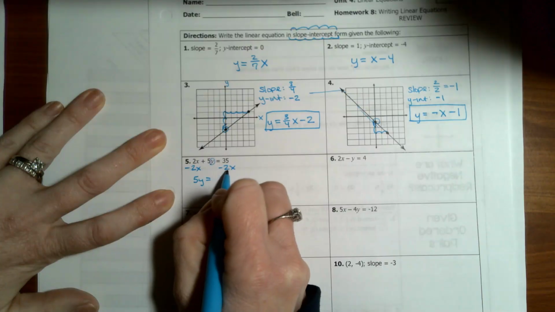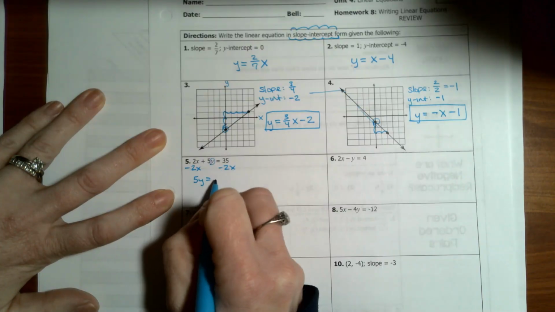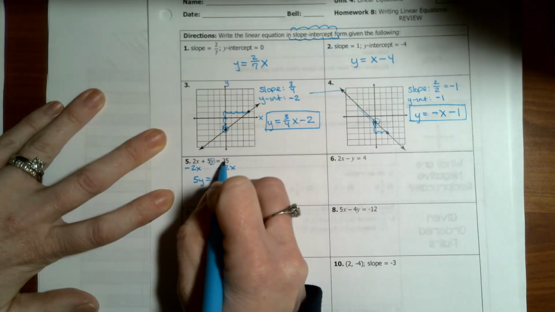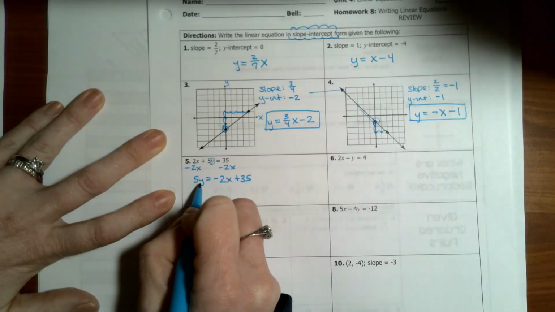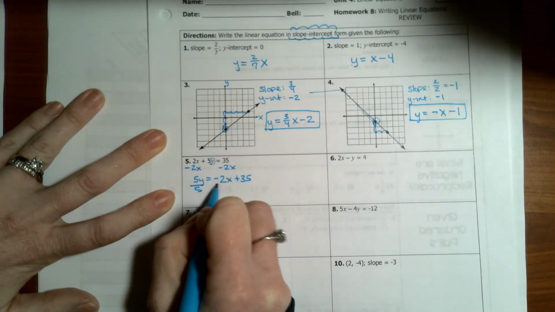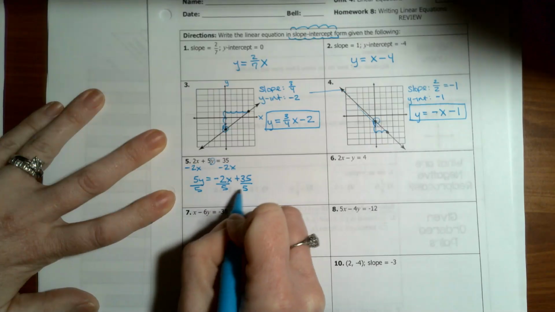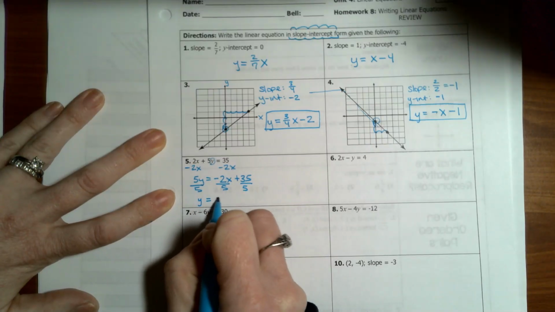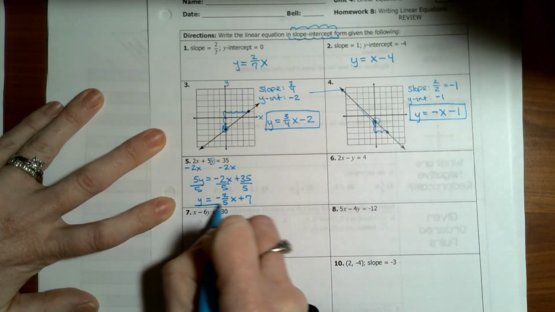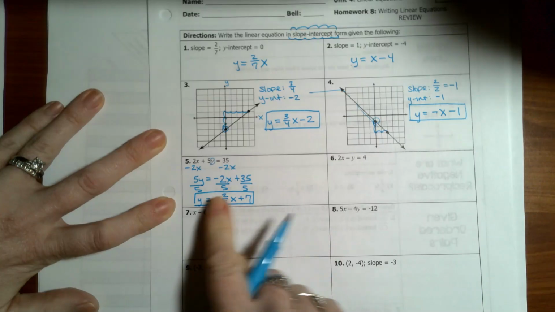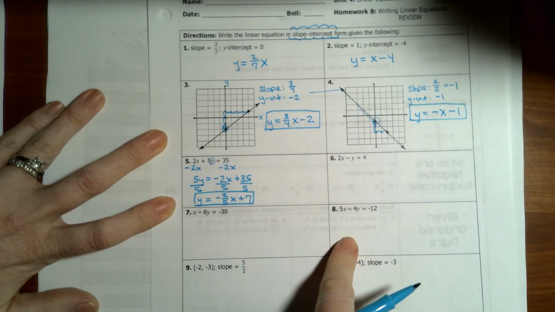And then I rewrite it so that my x term is first. So since we subtracted it, it's a -2x, and this was a positive 35, so I write down plus 35. And then to get y all by itself, we need to divide each term by 5, so we end up with y equals negative 2 over 5x plus 7. We're going to follow that same pattern for the next 3.